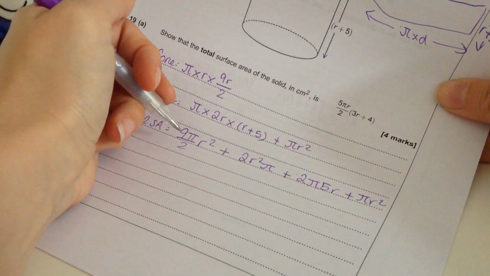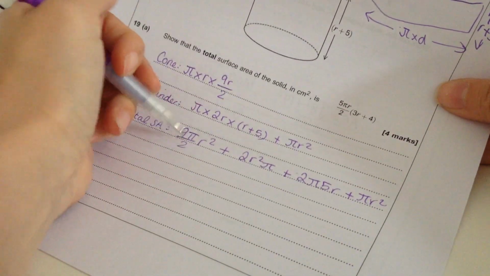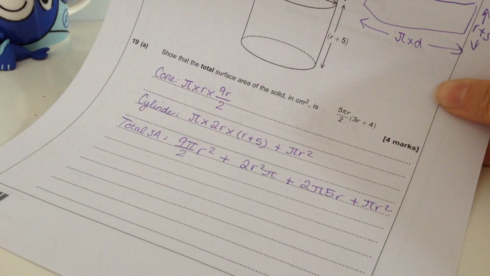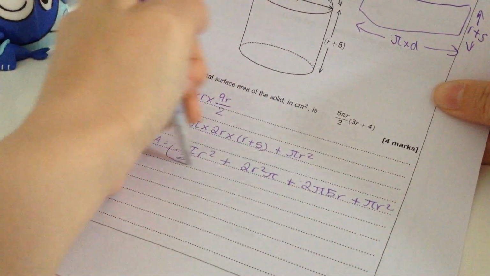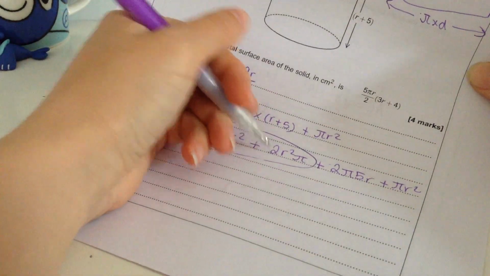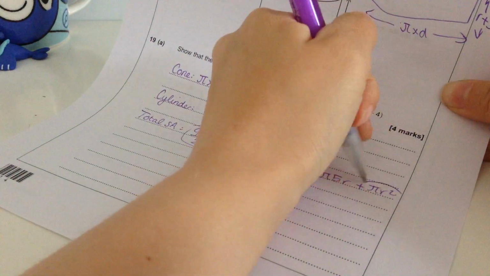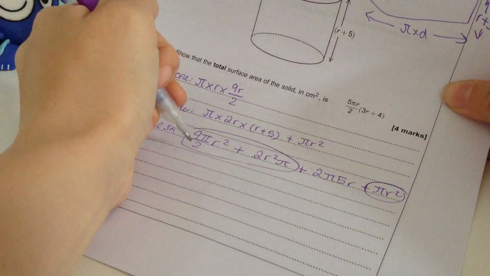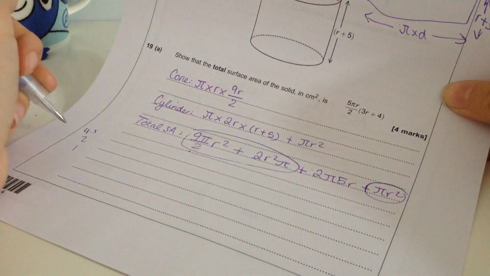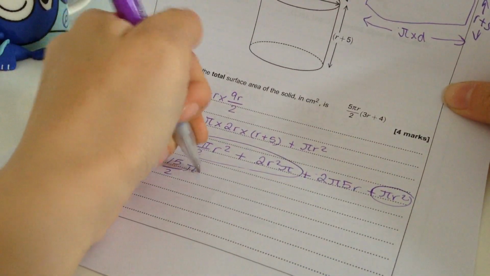Let's factorise. Why is this 9? Well, there's no 9 in here. That's concerning. Oh, these two are the same sort of thing, so I could combine those. So 9 over 2 is like 4.5. 4.5 plus 2 is 6.5. 6.5 is like... Oh, I can add that one on as well. That's also a pi r squared. Okay, so I've got 4.5 pi r squared, I've got 2 pi r squared, and I've got another 1 pi r squared. So altogether that's 7.5, which is 15 over 2 pi r squareds.